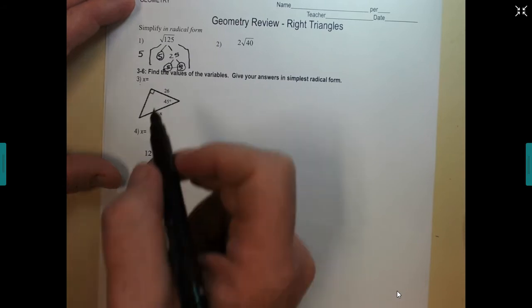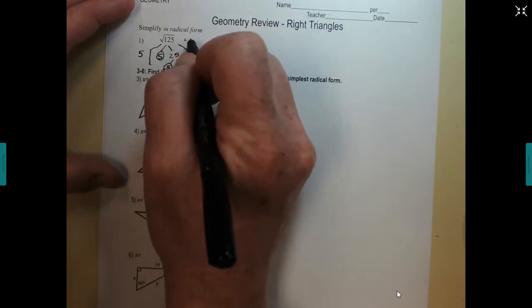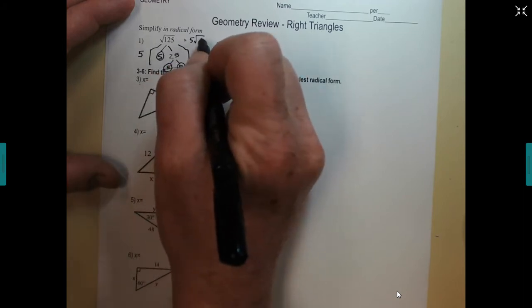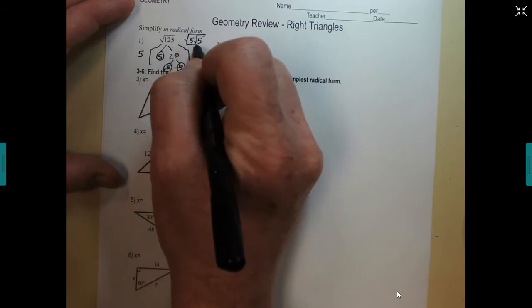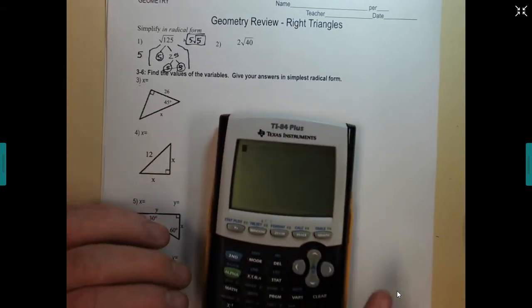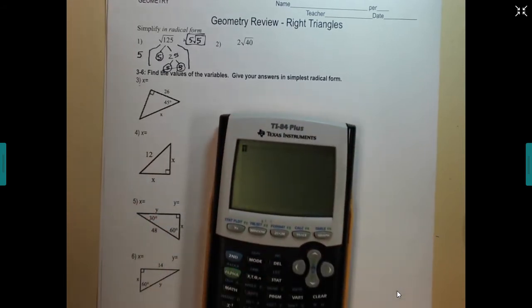So 5 gets to come out. I've got no other pairs. 5 made it on the outside, and there's still a 5 left inside of the radical. So here is the simplified radical. Again, just to double check, you guys, on your test, you can put in the square root of 125. You get this decimal here. If I put in my answer, 5 times the square root of 5, I better get the same decimal. Otherwise, I know immediately I've done something wrong and I should recheck my work.